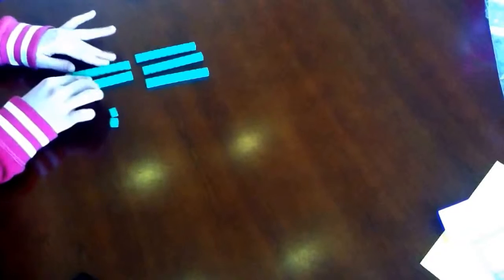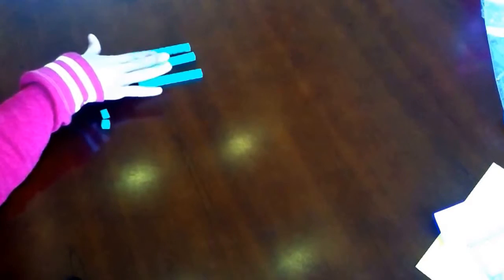So now all we have to do is add together. So let's count how many 10 logs we have first. 1, 2, 3, 4, 5. So now we can count them by 10 because we know that they represent 10. 10, 20, 30, 40, 50, 1, 2. So our answer is 52.